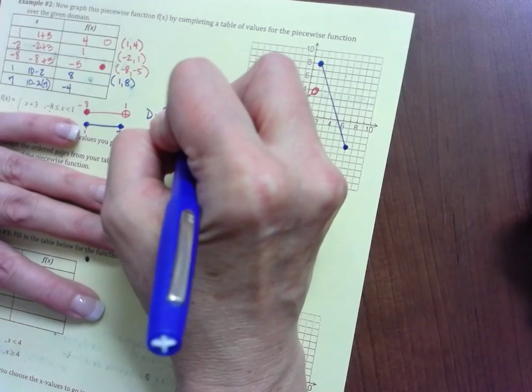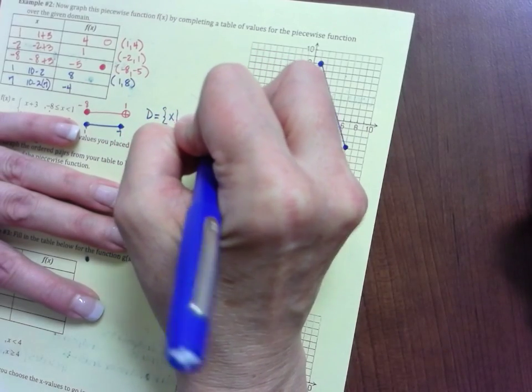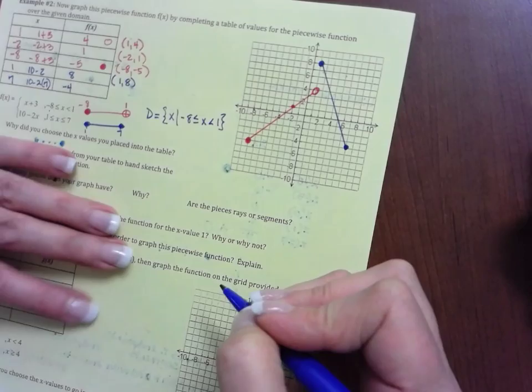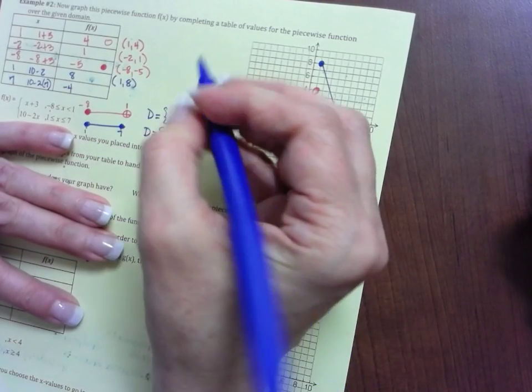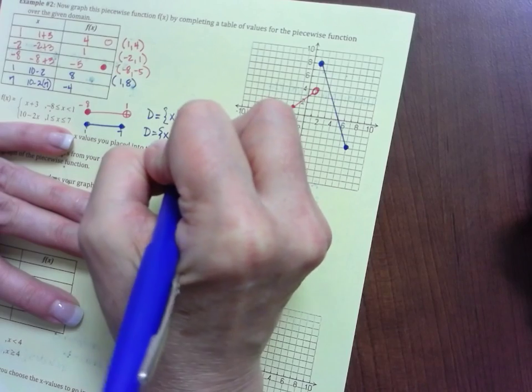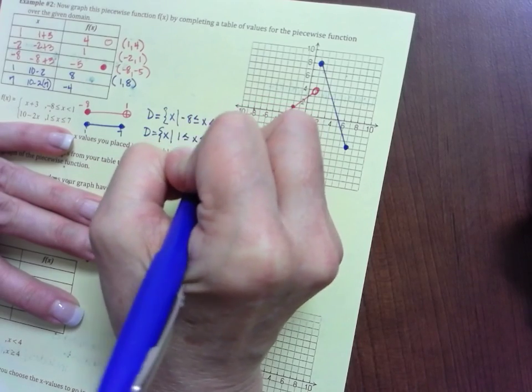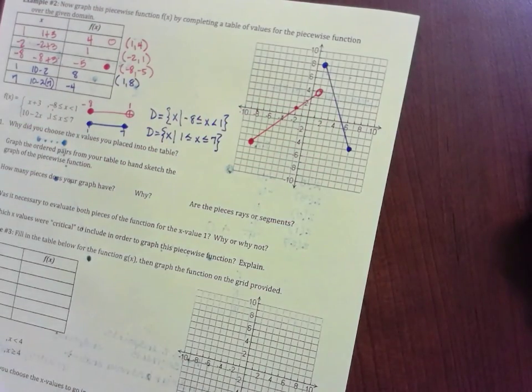That's it. Negative 8's less than or equal to x less than 1. So what's my domain going to be in the second one? 1 less than or equal to x, which is less than or equal to 7. Good? How do you feel about those?